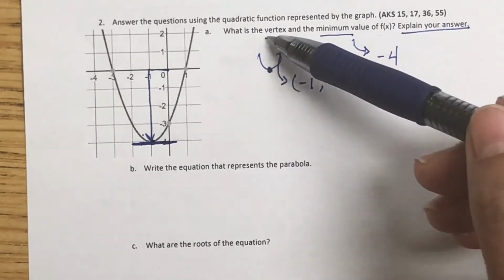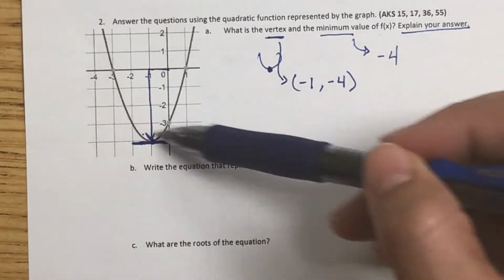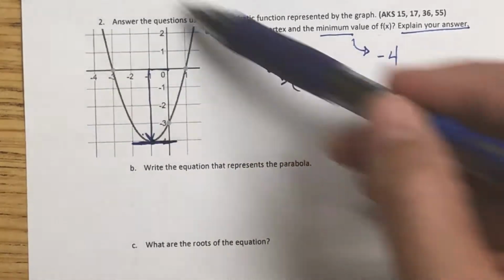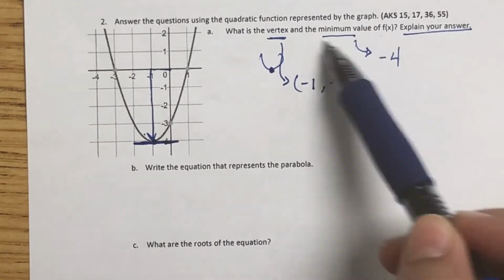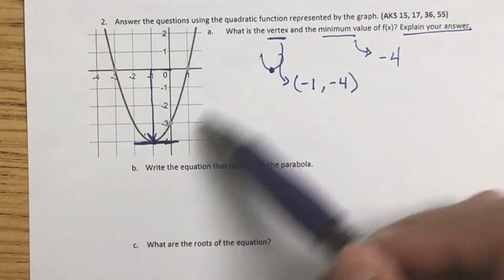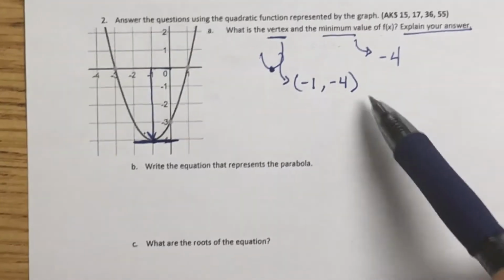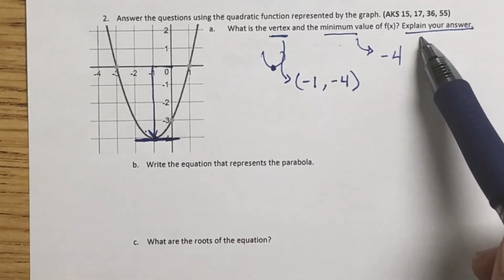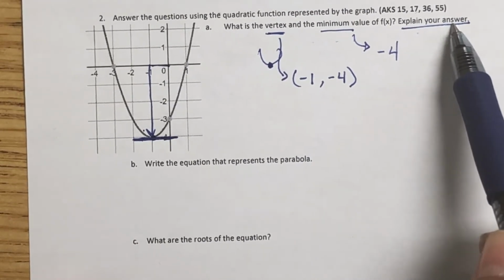So I'll say it again. The vertex occurs at the turning point of a parabola where the minimum or a maximum, if it was up here, occurs. Since it's opening upwards, it is a minimum. That's the explanation we're looking for. So if you just put these answers, you're going to lose points, okay? So make sure that you explain it in words, in writing, nice and clear so I can see it.